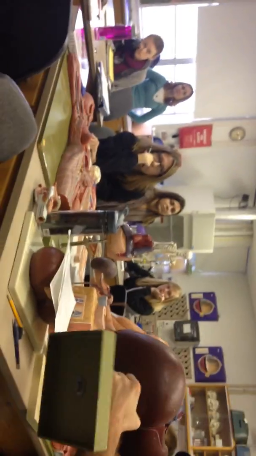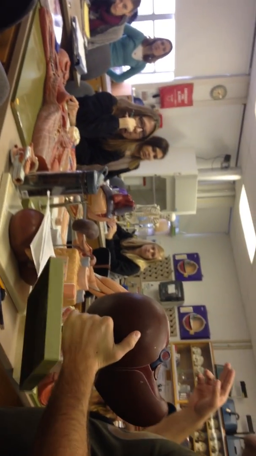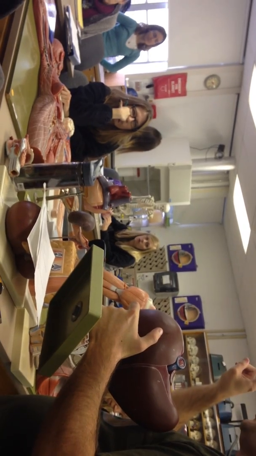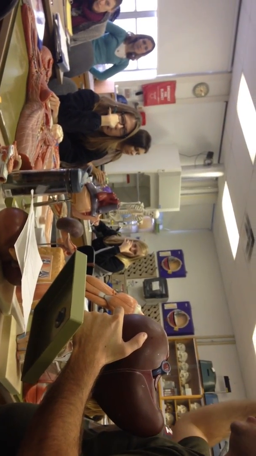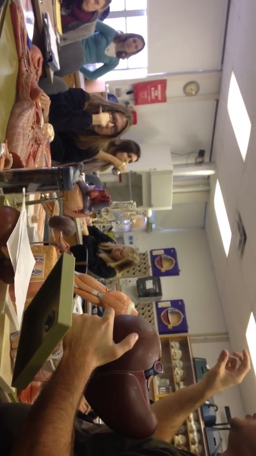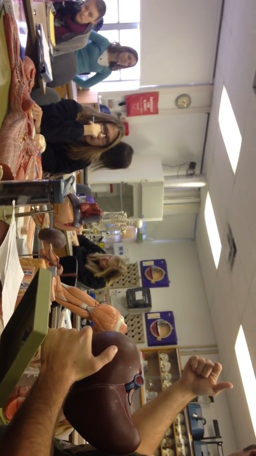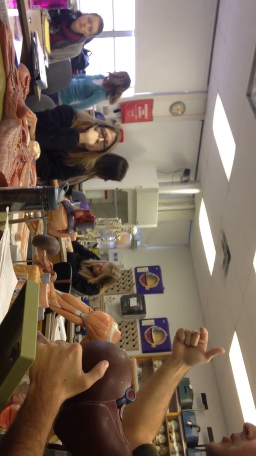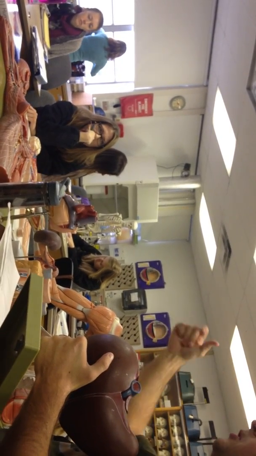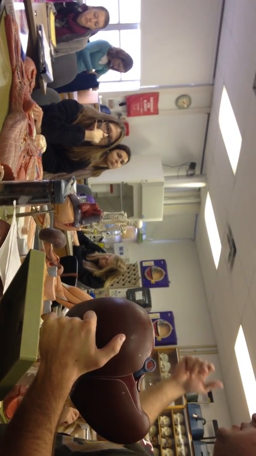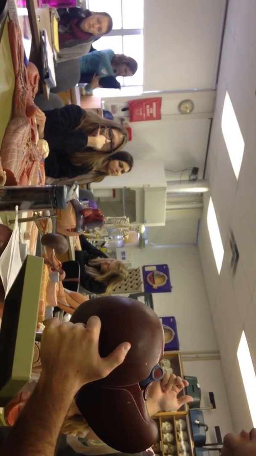What is a portal system? Somebody define portal system for me. Capillary to capillary. Yeah, it's when one capillary bed is drained into another capillary bed, and there are two primary portal systems that we're concerned with. The hypothalamic hypophyseal portal system, because that takes blood directly from the hypothalamus to the anterior pituitary gland, which carries tropic hormones from the hypothalamus to the anterior pituitary that says, hey, release this hormone in response to whatever stimuli. You need to know ACTH, right, and the thyroid stimulating hormone.